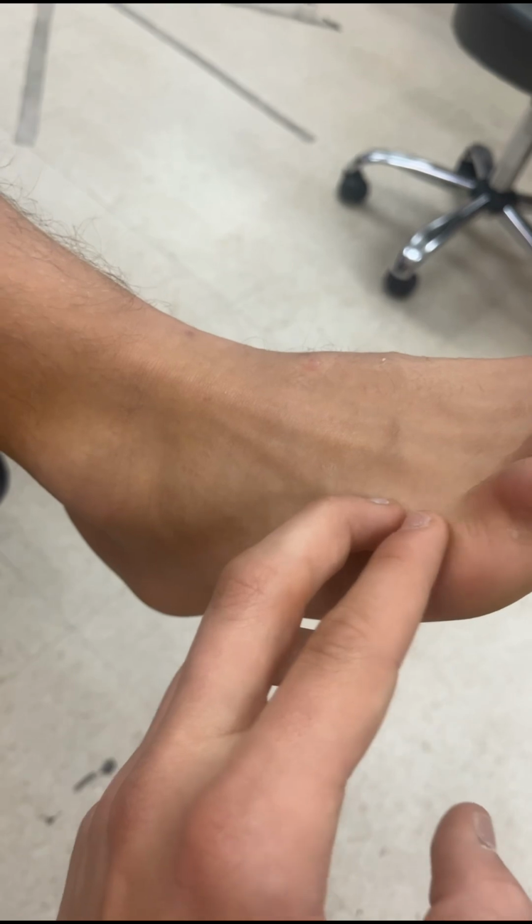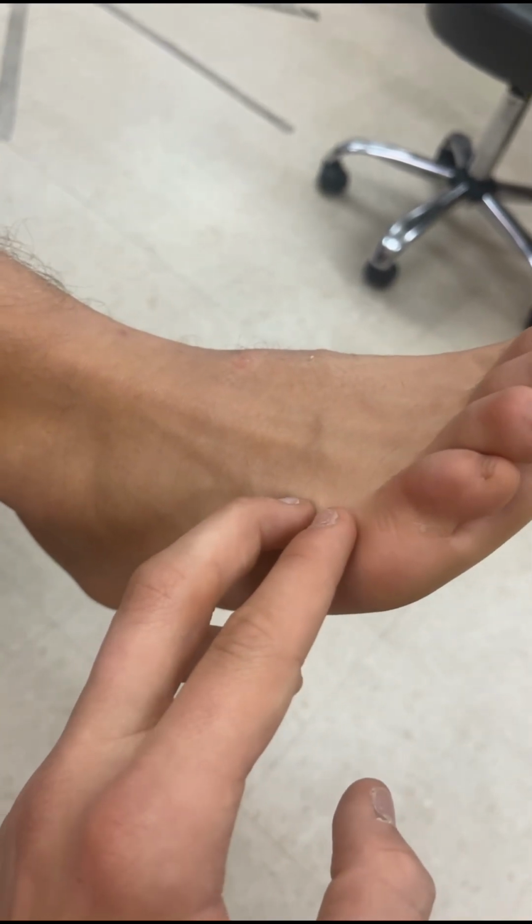The cuboid is right around here, and that is for a fracture. The base of the fifth metatarsal is right here, and that's also for a Jones fracture or metatarsal fracture. And then the sinus tarsi is the gap between the talus and the calcaneus, so it's right around here, and that is for sinus tarsi syndrome. So now I'll be doing the anterior bony palpation.